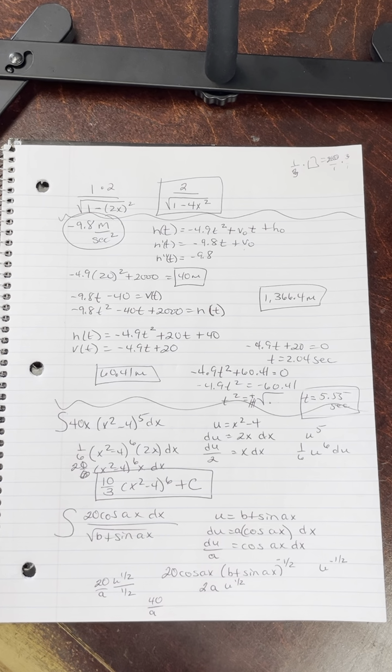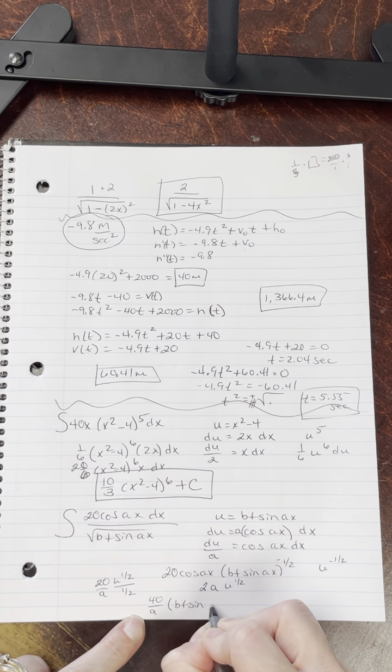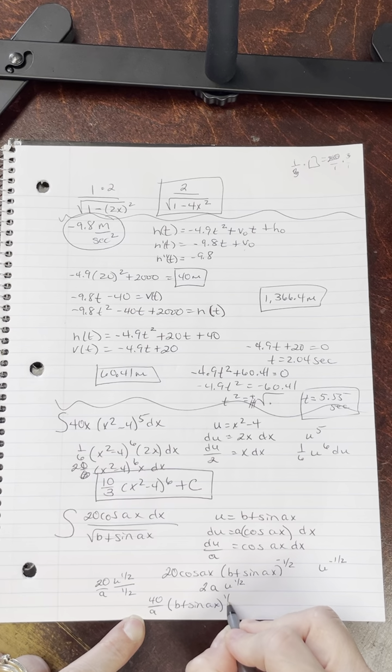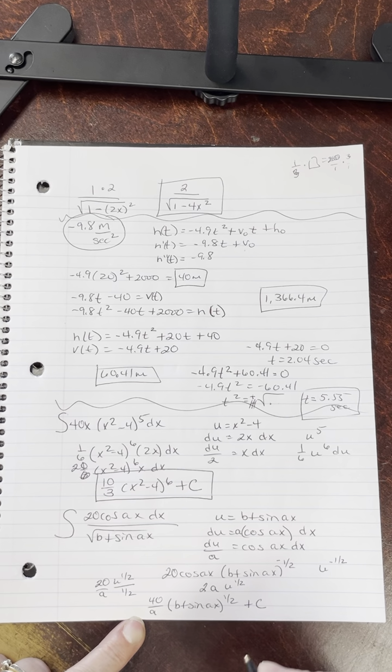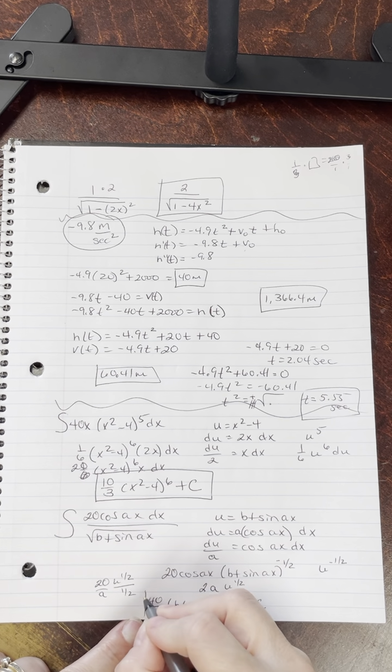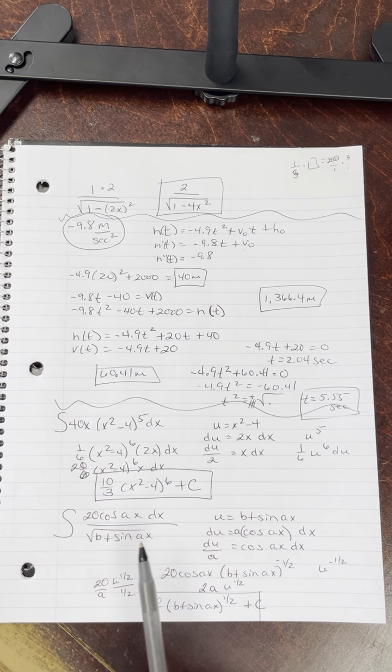My u gets substituted back in at b plus sine of ax to the 1/2. The 1/2 I already fixed to here, plus my c. Yes. Okay. I hope you're catching. The extra piece here is affecting the constant and the other side to keep everything in balance.